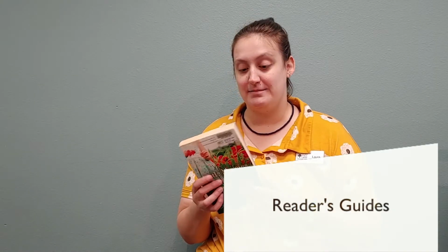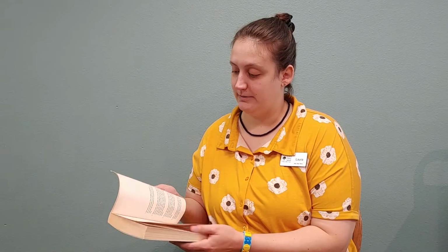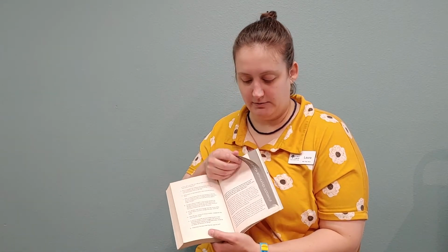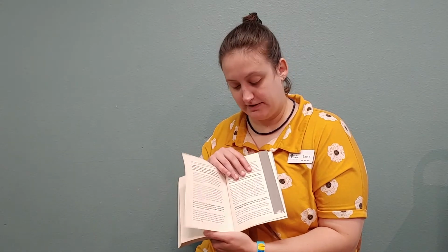Lots of books come with a reader's guide at the back. There we go. Questions for discussion. And this is Little Mercies by Heather Gudenkauf. And so these can sometimes help spark your conversation. They often include an interview as well, with the author talking about some of the topics covered in the book.